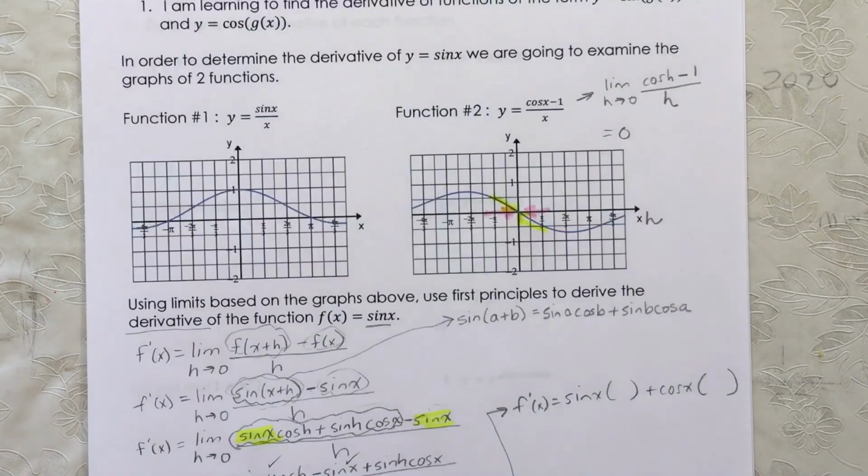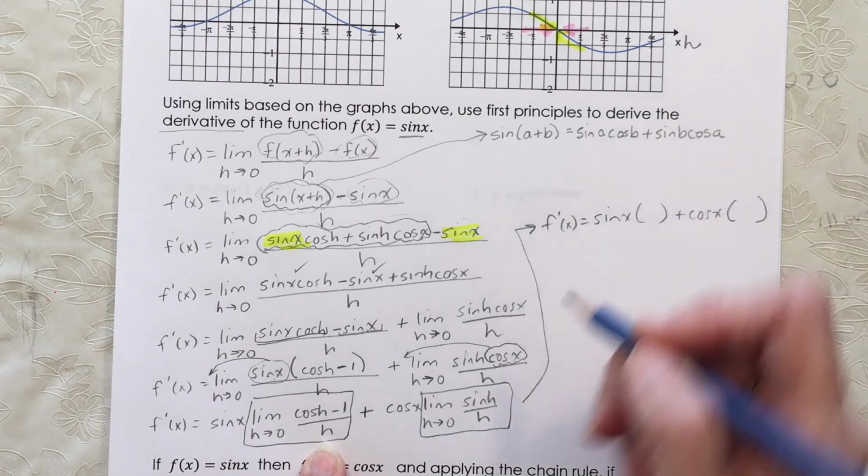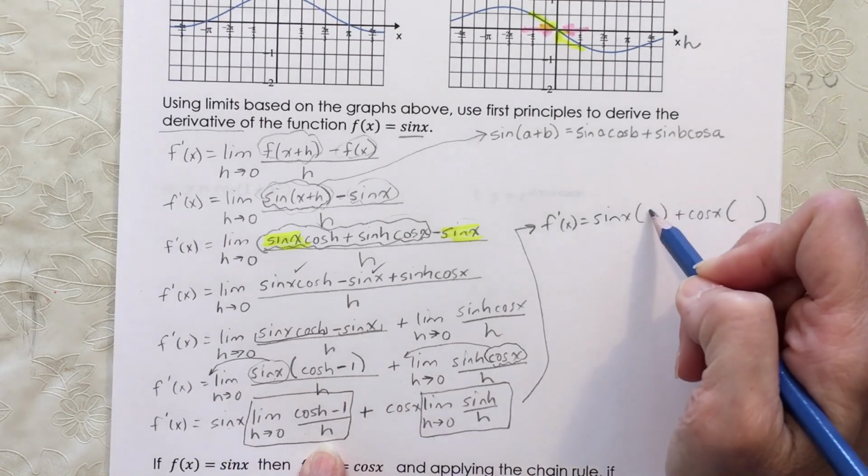which means that this limit way down here, the limit as h approaches 0 of cos h minus 1 over h, is 0. So sine of x times 0.